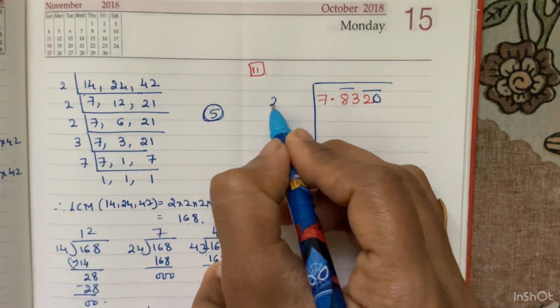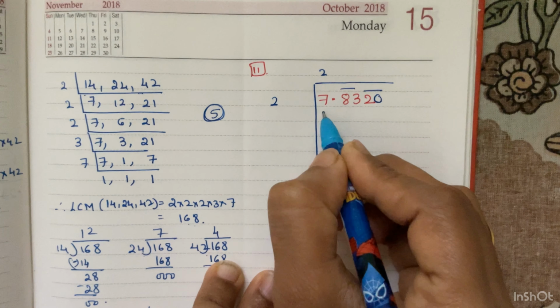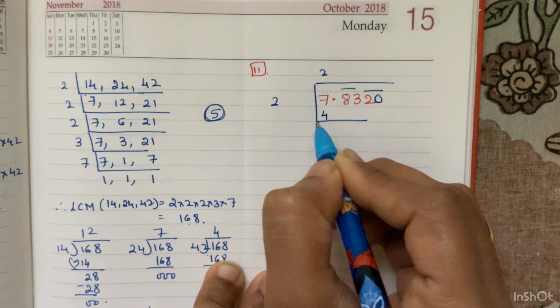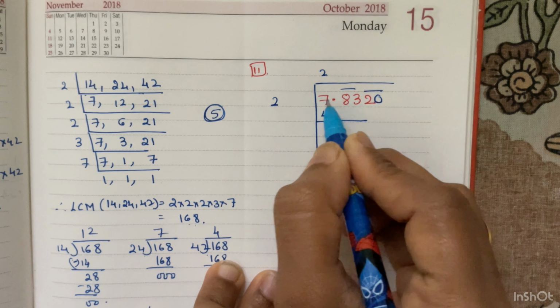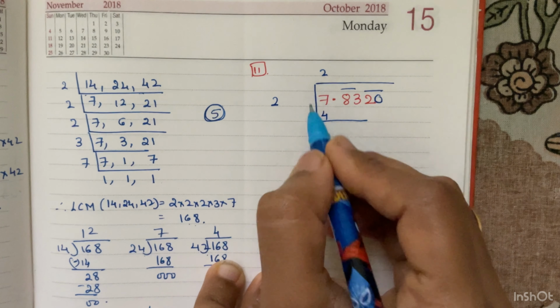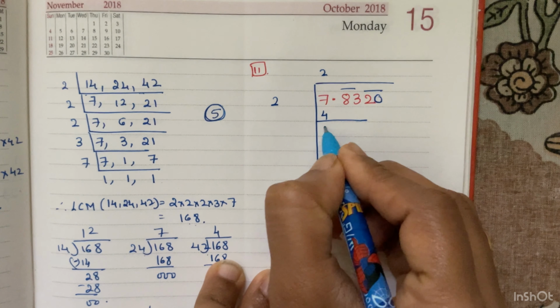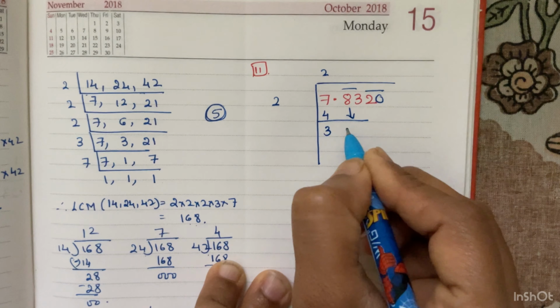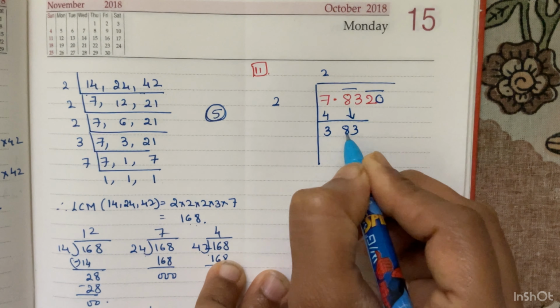Now I'm going to choose the perfect square, that is 2. 2 2s are 4. If you go with the 3, it will become a 9, no? So it will be greater than 7. So I'm going with the 2. 2 2s are 4. 7 minus 4 leaves a 3. Now let me take this 83 down. So we have now 383.